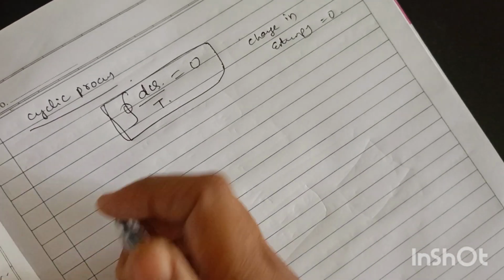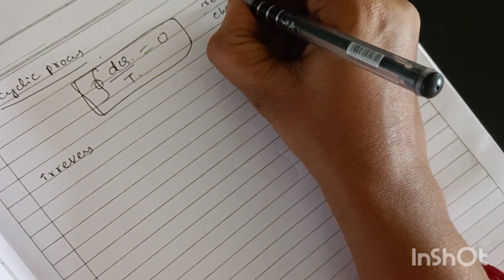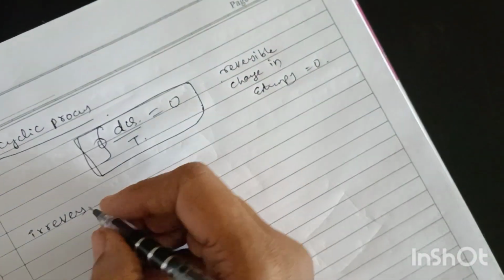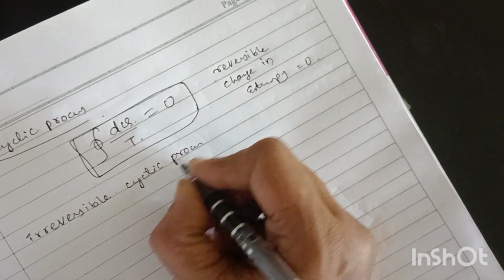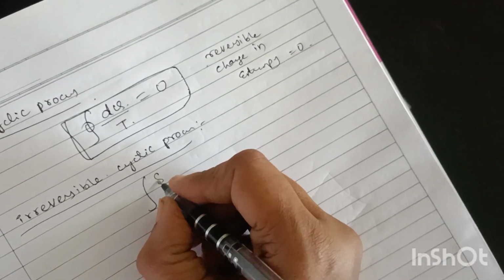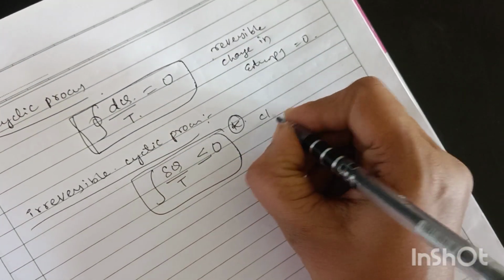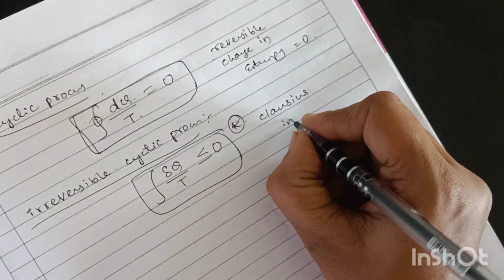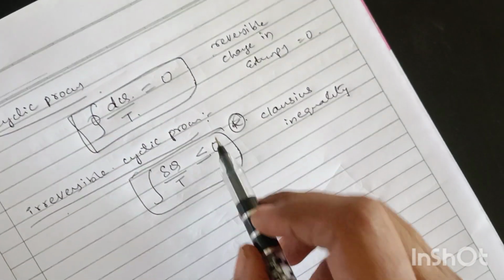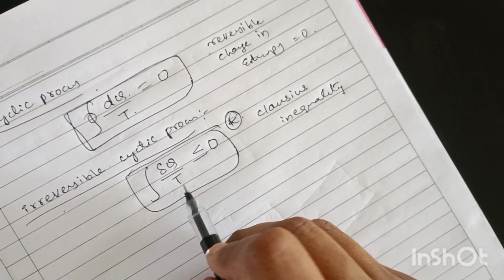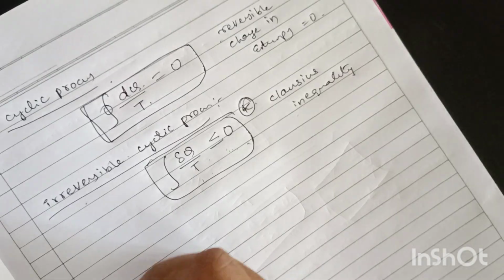So next, in irreversible cyclic process, the integration of del q by T is less than or equal to 0. This is called Clausius inequality. Very important. So in an irreversible cyclic process, the integration of del q by T is less than or equal to 0. This is called Clausius inequality. Okay.